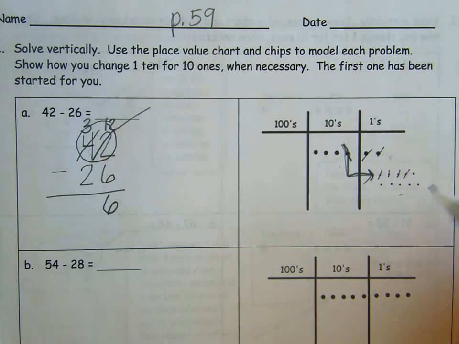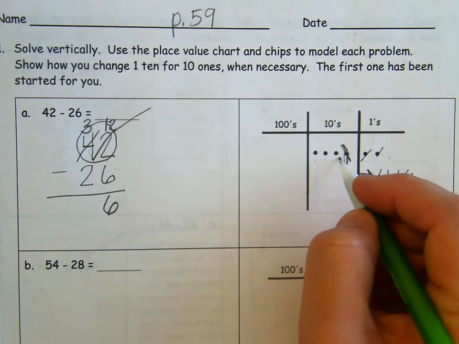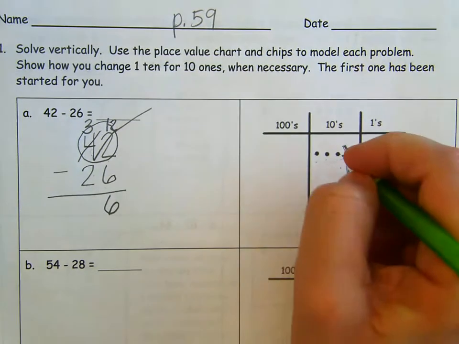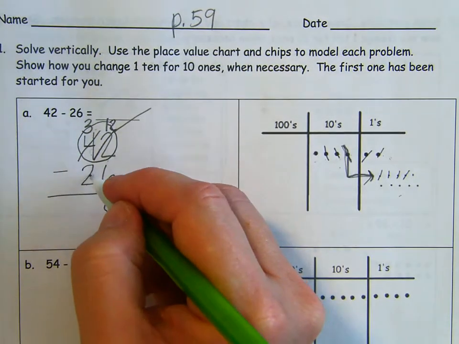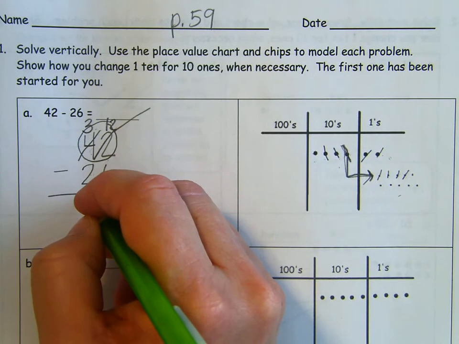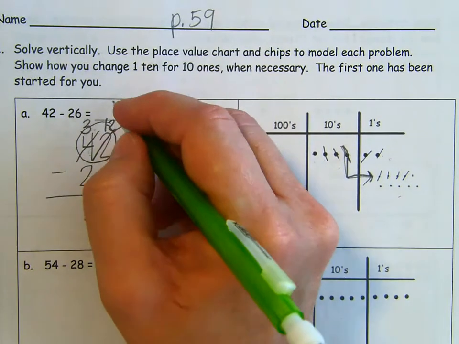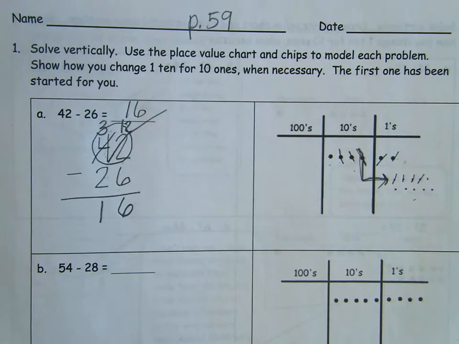So now I'm going to come over here to my tens. I had 3 tens, and I need to take away 2 tens. 1, 2, 3 minus 2 is 1. So 42 minus 26 is 16. Excellent. Let's keep going.